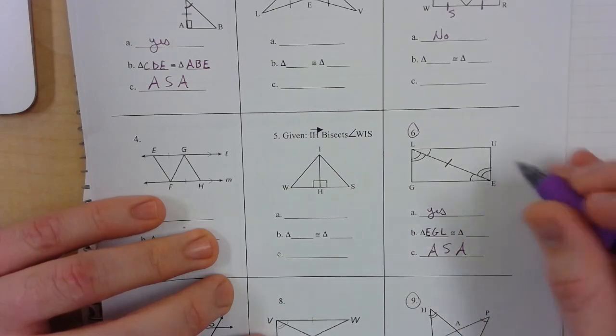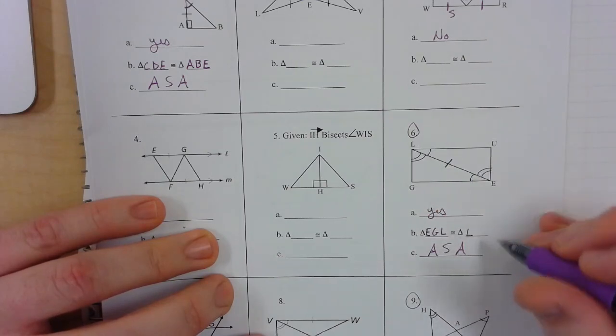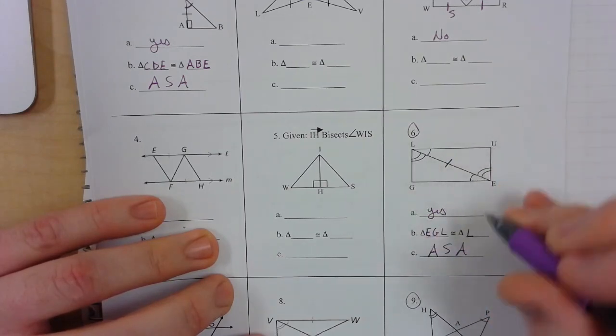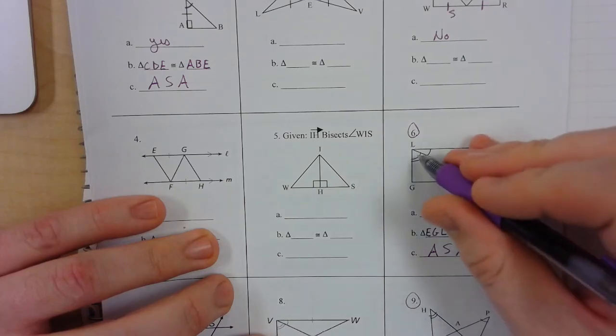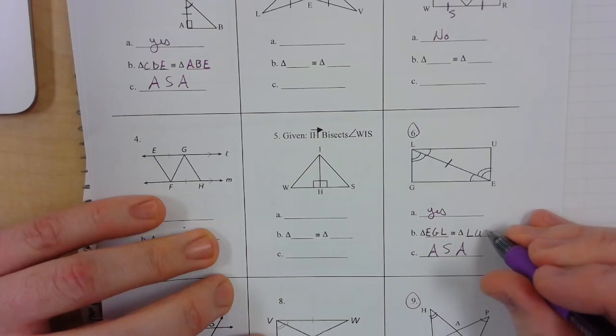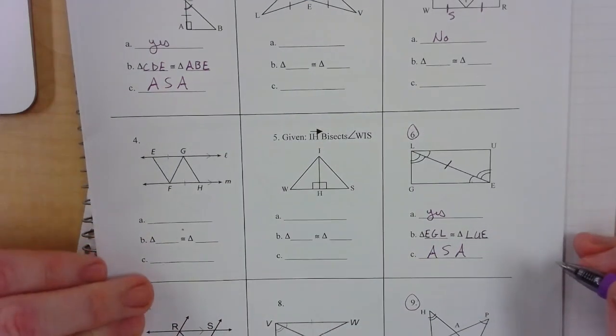Since E has one mark on the other triangle, I'll look at L, which has one mark. G has no marks, which will go with U, which has no marks. And finally, I've got L, which has two marks, which goes with E, which has two marks. So there's an example of angle, side, angle.